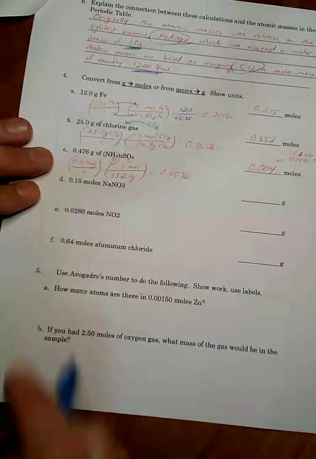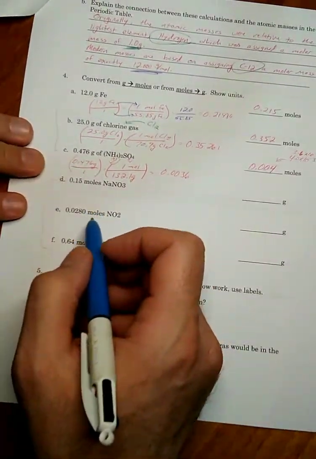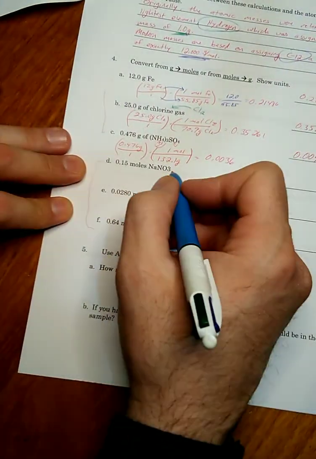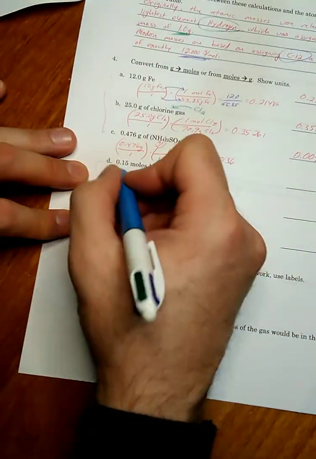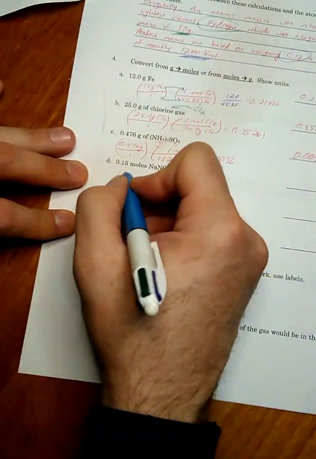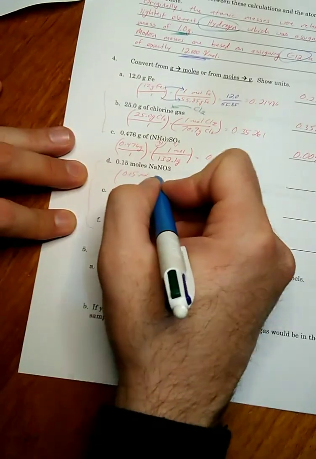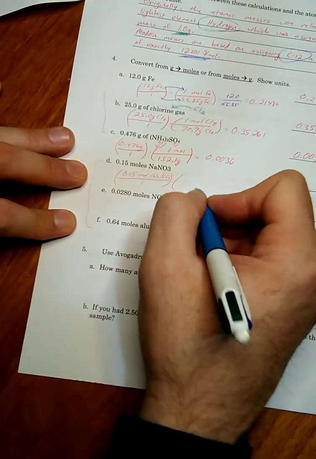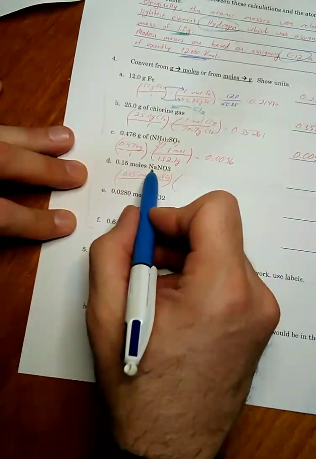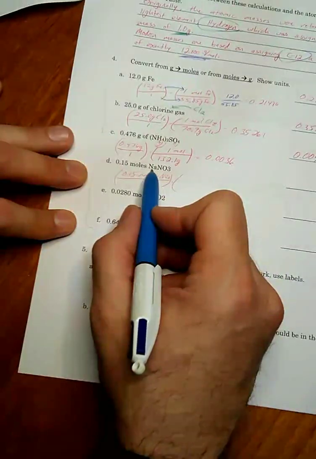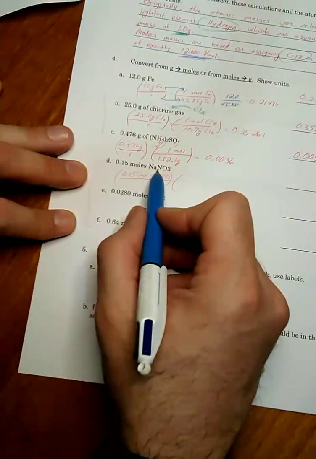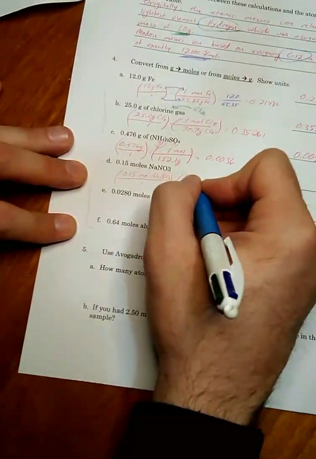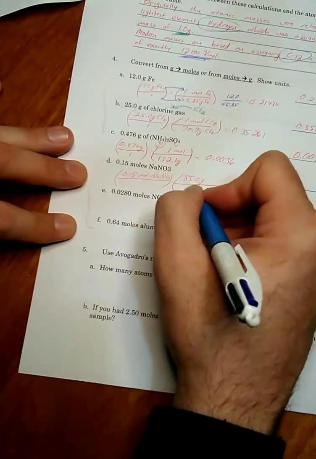All right, now, letter D, we're actually given the number of moles, and from the number of moles, we want to find the mass. So again, we'll still need to use the molar mass. For letter D, we're going to start with 0.15 moles of NaNO3. And then we're going to multiply that by the molar mass. To find the molar mass, you'll again use your periodic table and see that we have 1 sodium, 1 nitrogen, and 3 oxygen. Adding all of those up gives us 85.0 grams for 1 mole.